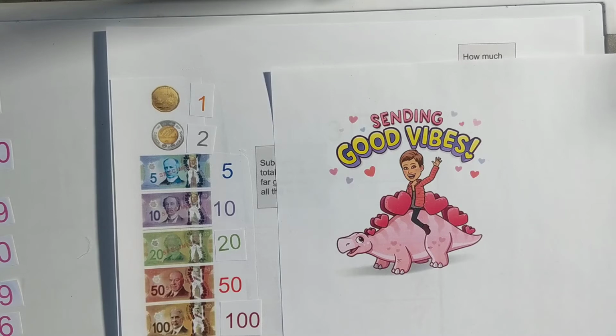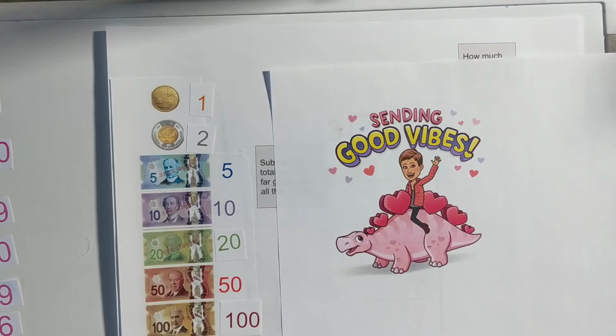So we have moved on to division, which I know is all your favorites, but I'm going to try and present it to you in a way that's somewhat familiar. So we're going to use money to look at how we could divide numbers or do long division.